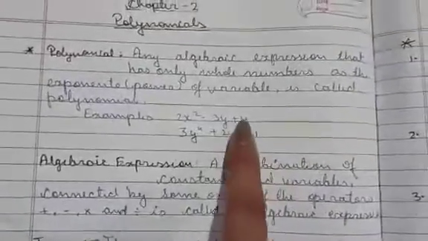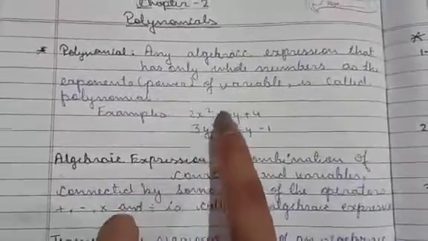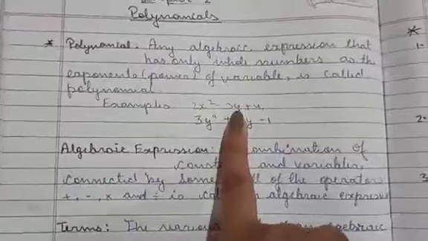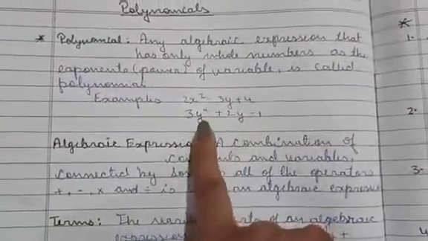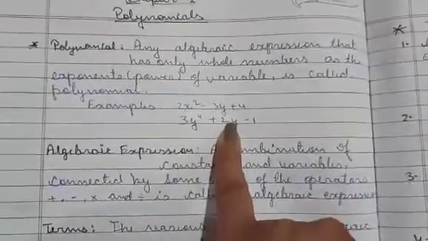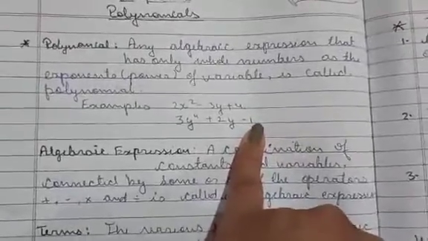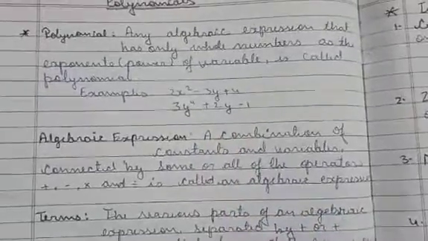So in this algebraic expression, the powers of the variable are 2, 1 and 0, which are whole numbers. So this is a polynomial. In the second one also, the power of the variable is 4 in the first term, 1 in the second term, and we can assume 0 in the last. So this expression is also a polynomial.